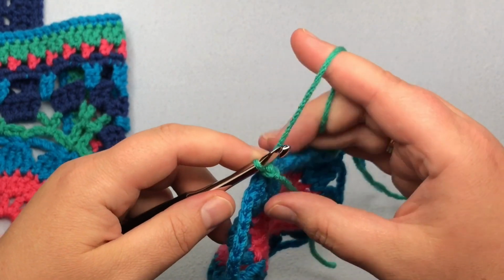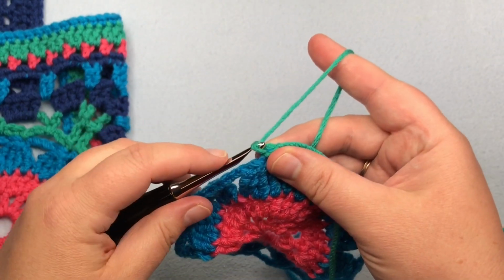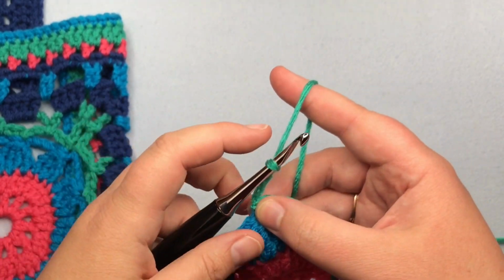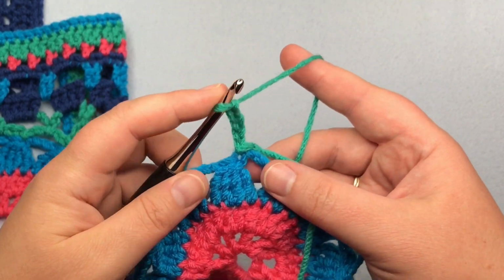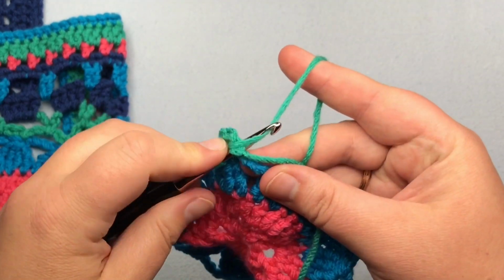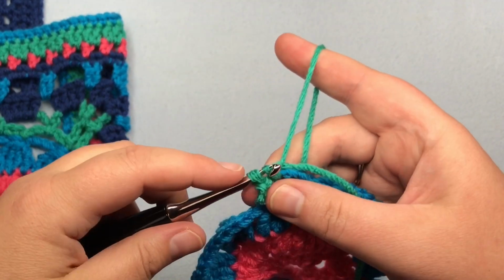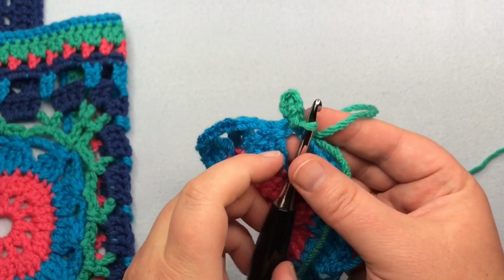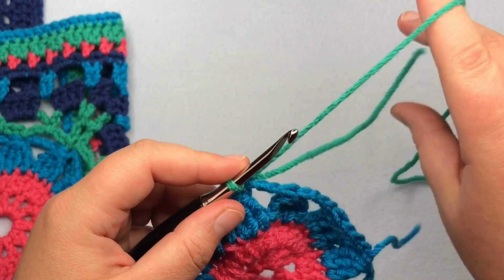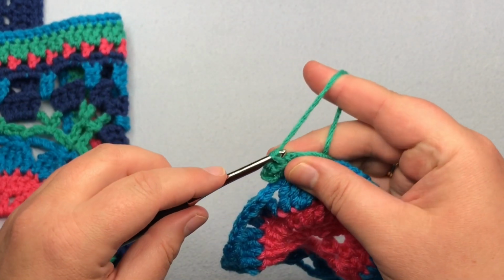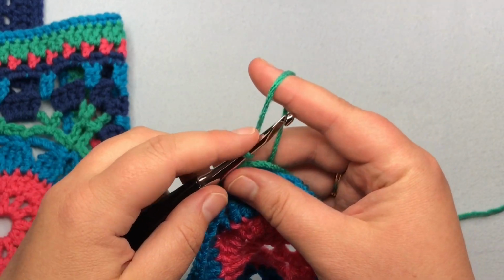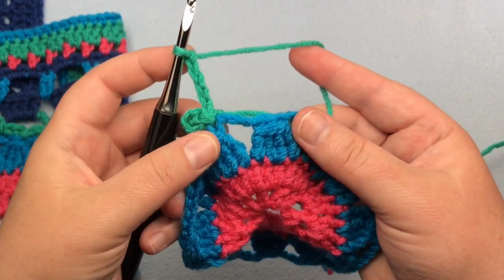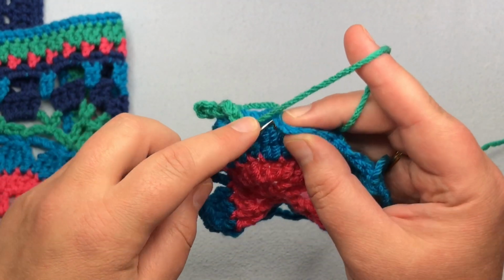And then we're going to chain 5. 1, 2, 3, 4, and 5, and then we're going to slip stitch right back into where we were, and that's going to create a loop, and that is a corner loop right there. Okay, and then we're going to chain 5 again, and we'll go around and create a vine. So we're going to finish up these 5, and that vine's going to attach to the top of the next petal, that join there.